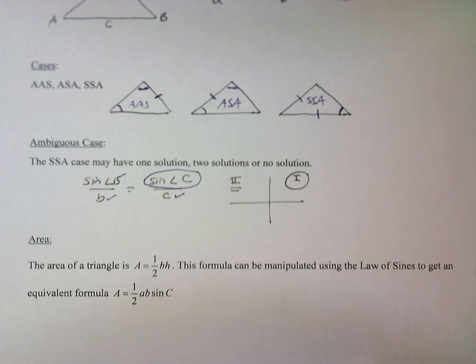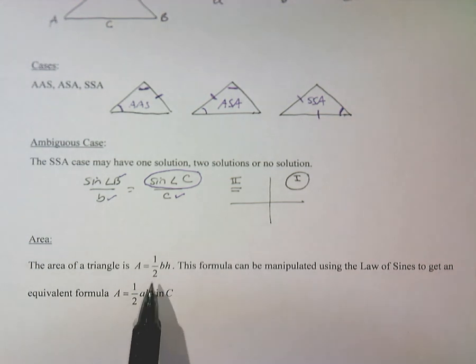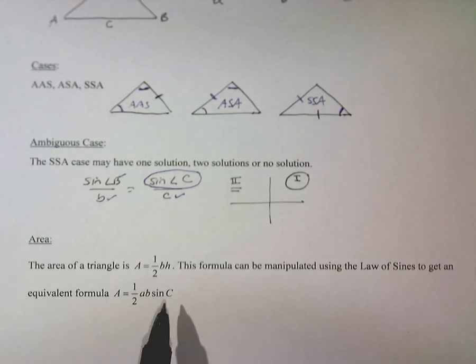This year we're not going to do any problems on area, but the area of the triangle can be found using this formula, area equals 1/2 base times the height. And in using the law of sines, you can manipulate that formula and come up with a different formula here. And there's 3 different formulas that go with this, depending on the side that you're looking at. And so we're not going to do that this year. We'll save that for another time.